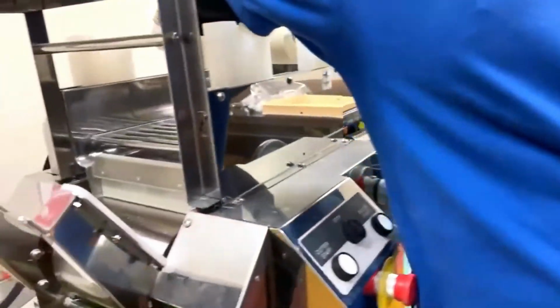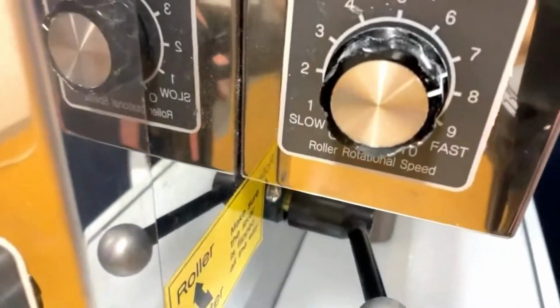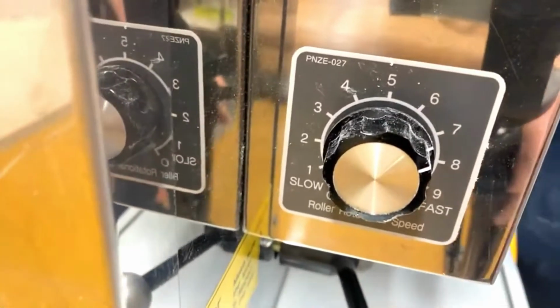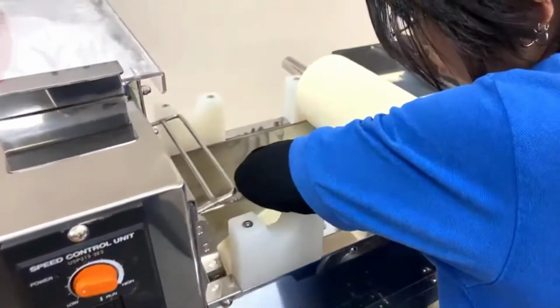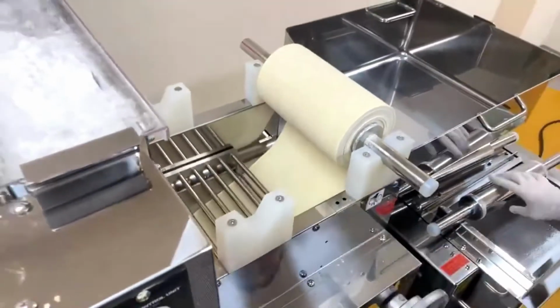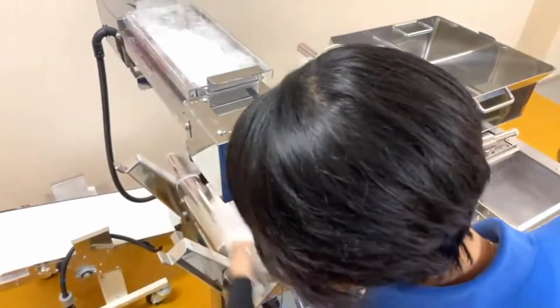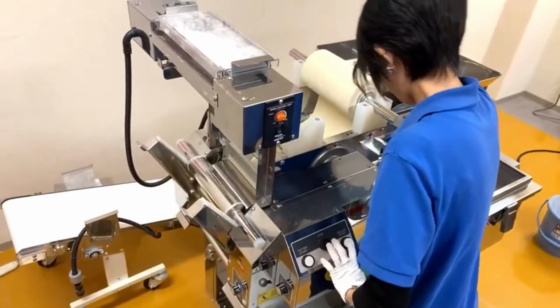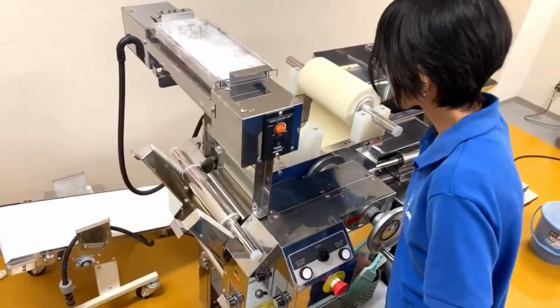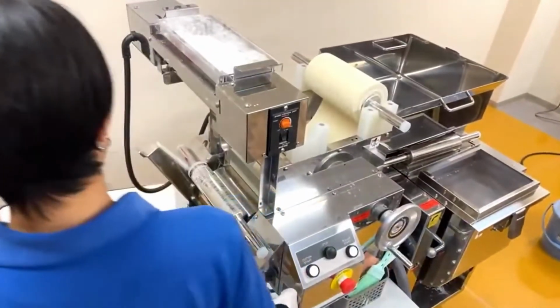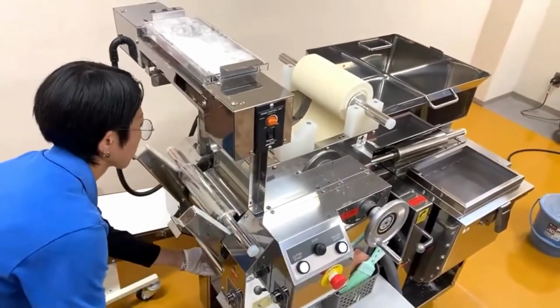Okay, so we thin it, and we're going to do another round of thinning.